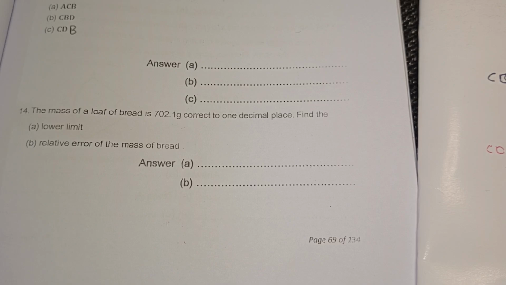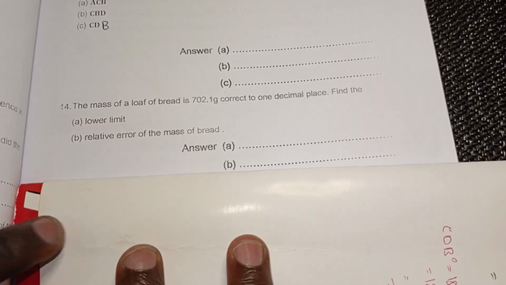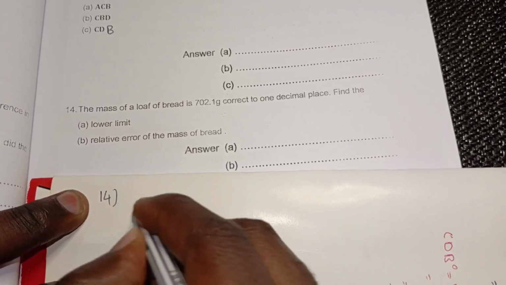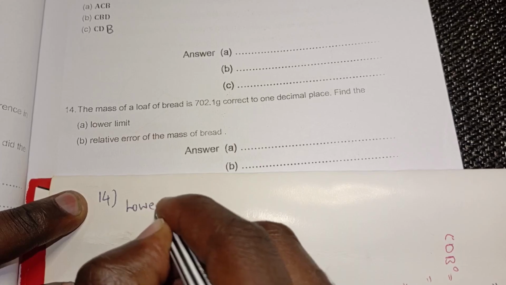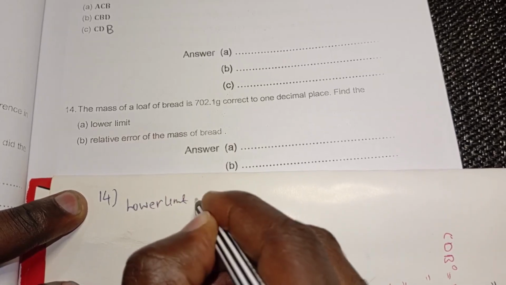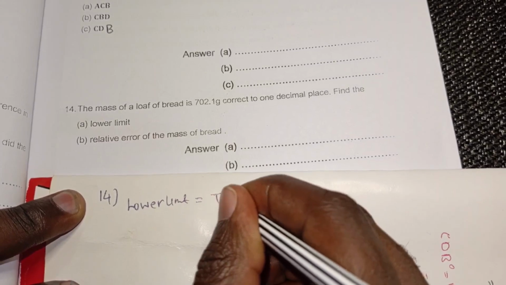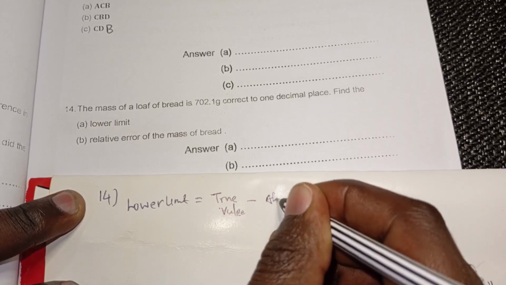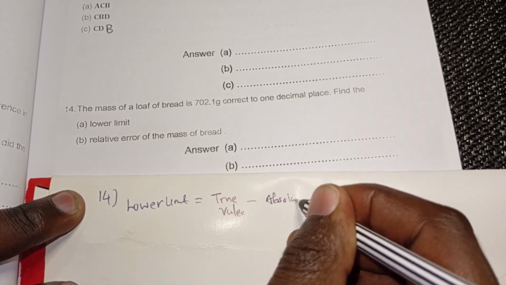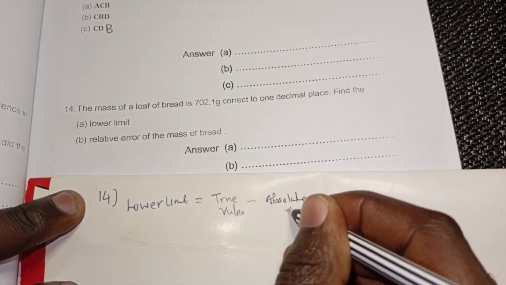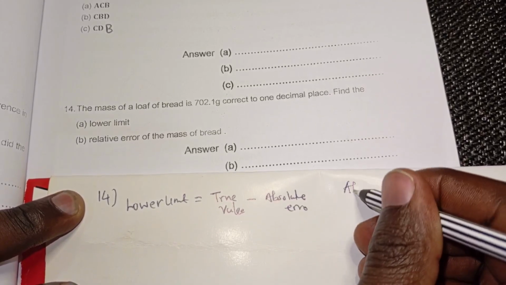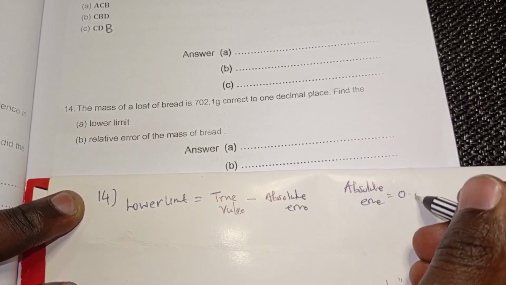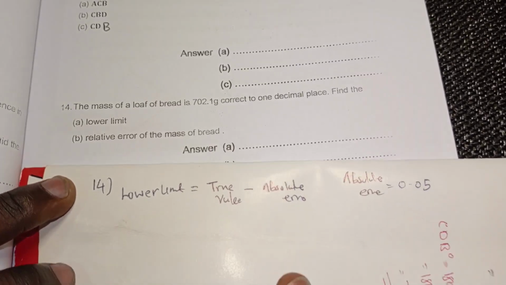So the formula is: lower limit is equal to true value minus absolute error. The absolute error, you should just memorize it. It is 0.05.